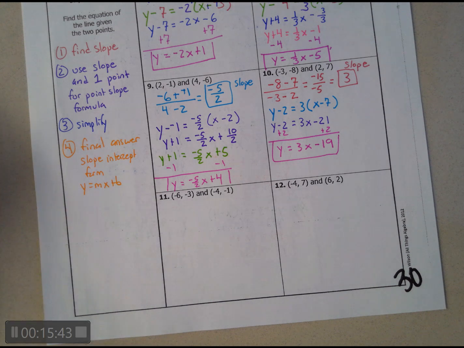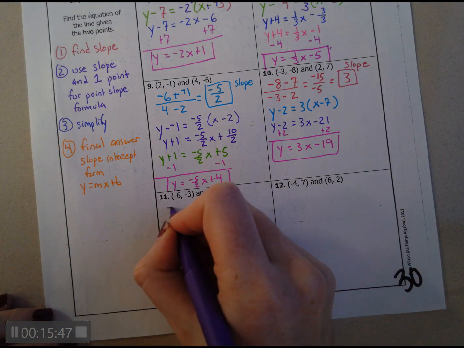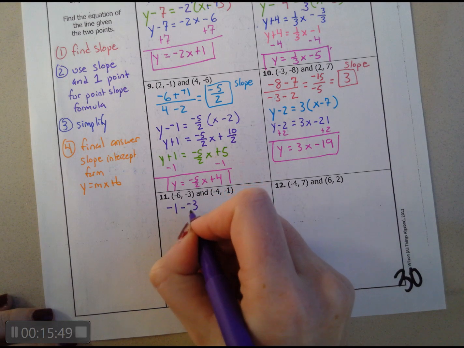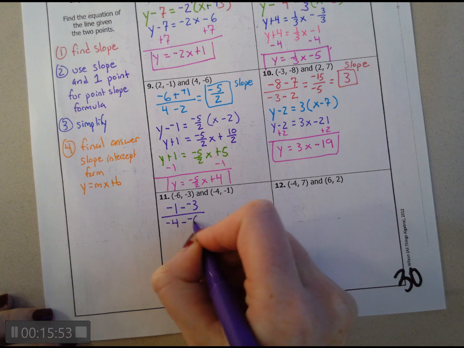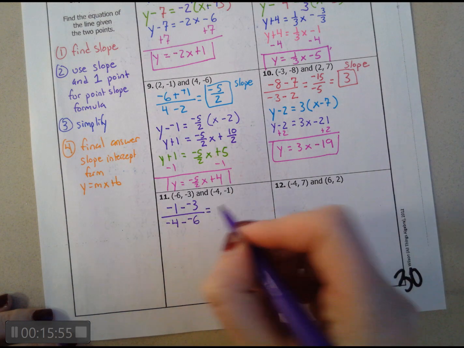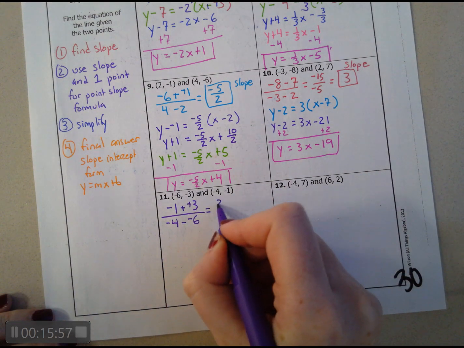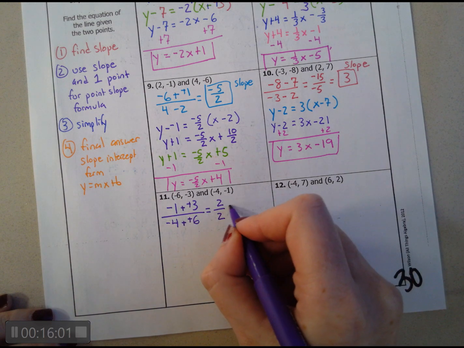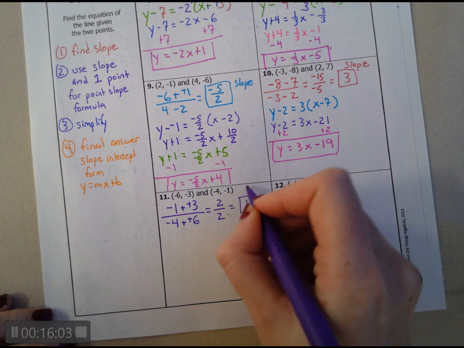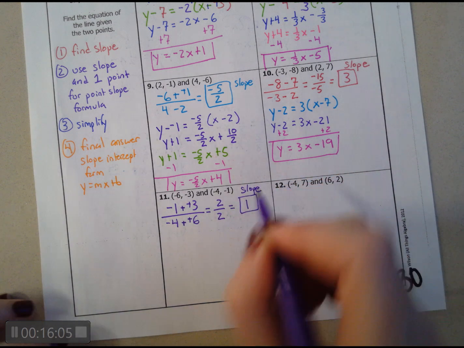Alrighty, for number 11, let's see, negative 1 minus negative 3 over negative 4 minus negative 6. And this becomes 2 over 2, which will equal 1, which is our slope.